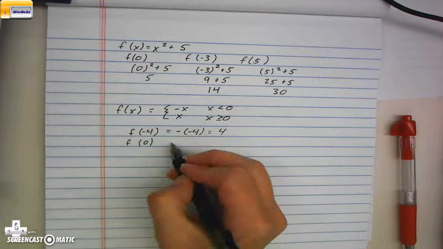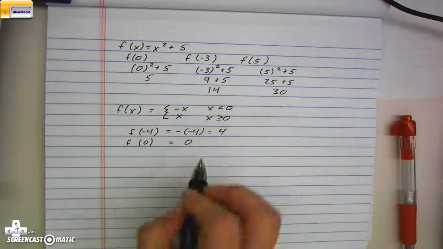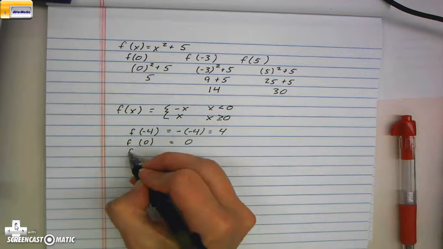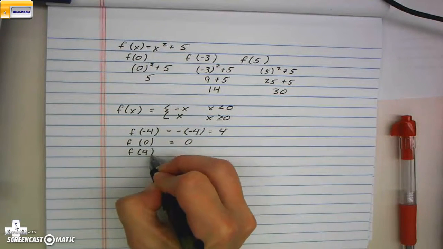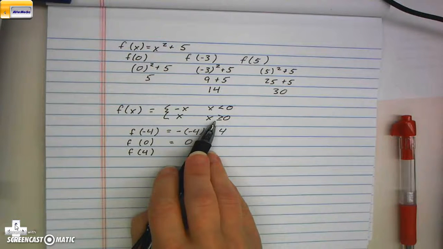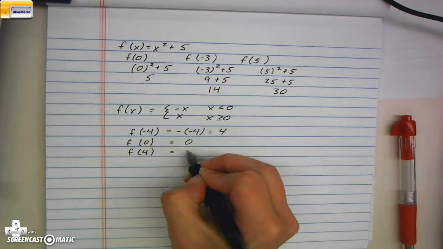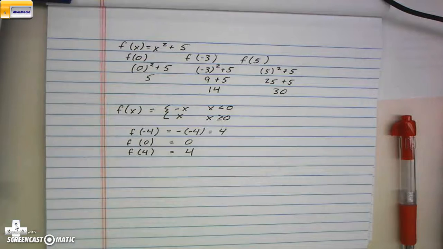Not that it would matter in this case. It would just be 0. F of 4 will go to this second one, and that would just be 4.